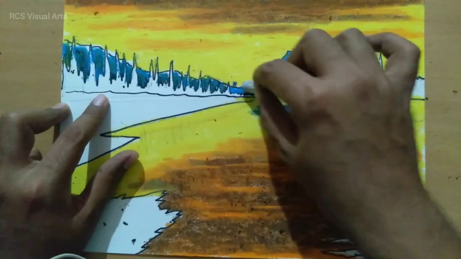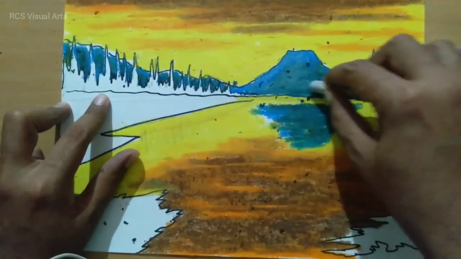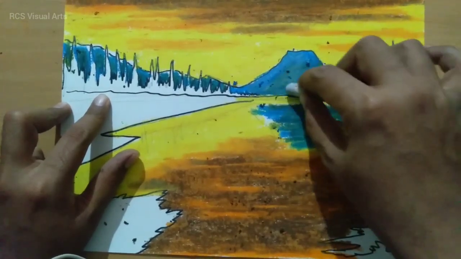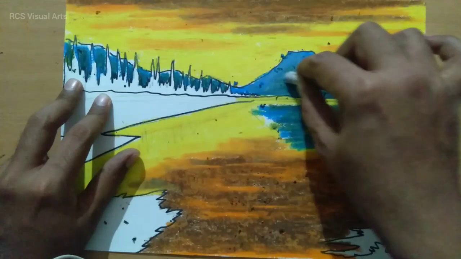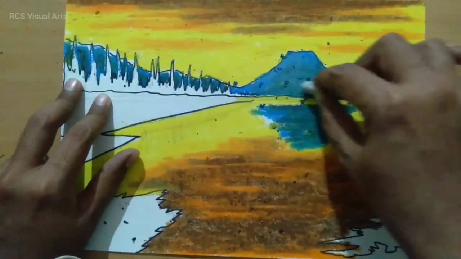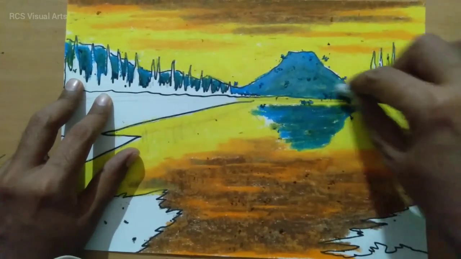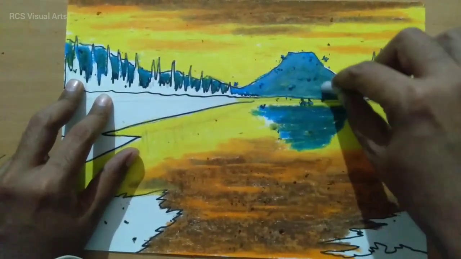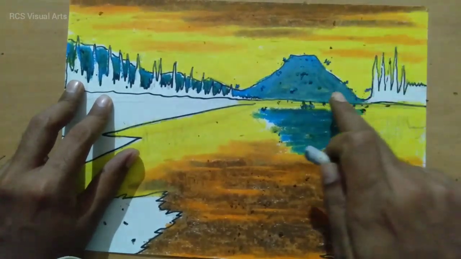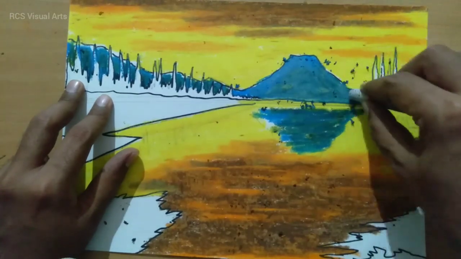Finally on the mountains, to make this mountain a little dull. This way you will get some effects in the mountain in the middle, kind of these lightings also.